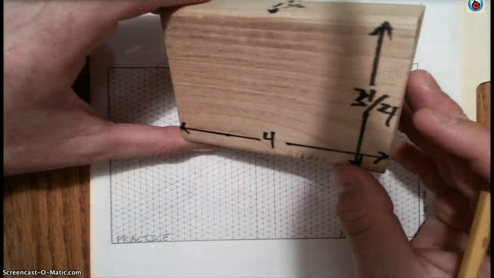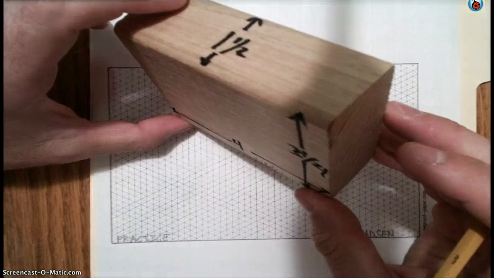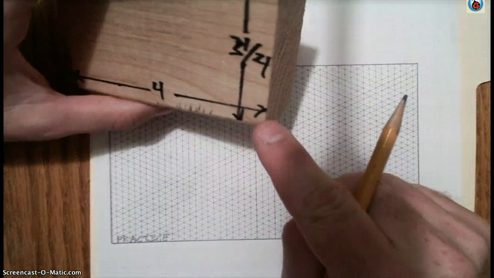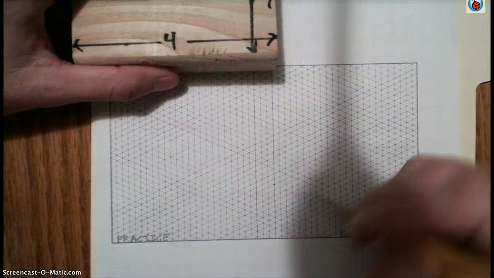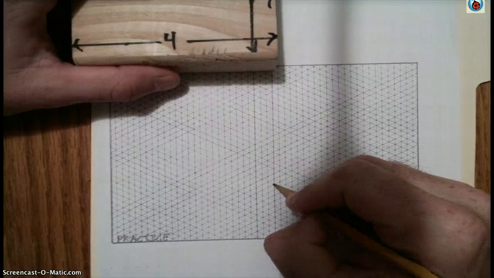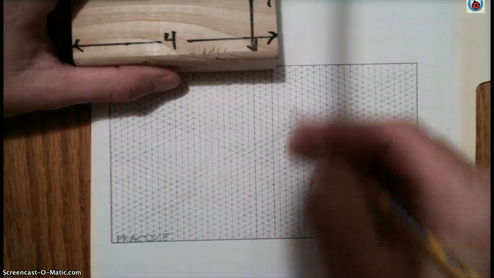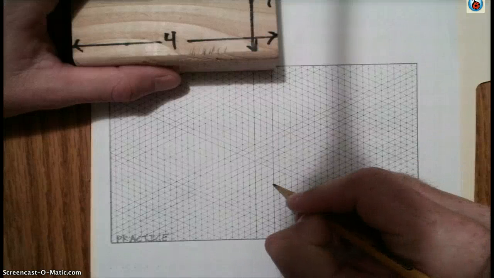And it's going to sit on there sort of like that. Just roughly find the center of your paper. We don't really use a formula for isometric. From left to right it should be in the center, and from top to bottom it should be more towards the bottom. So I'm going to go with something like this.